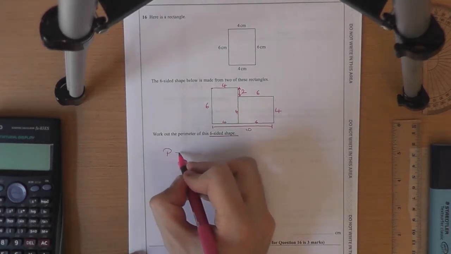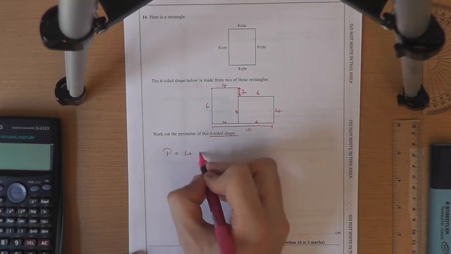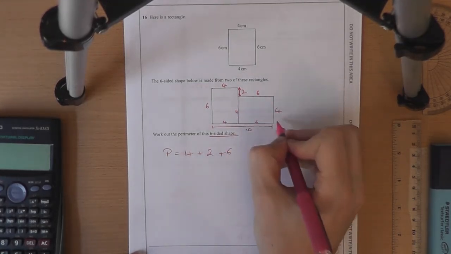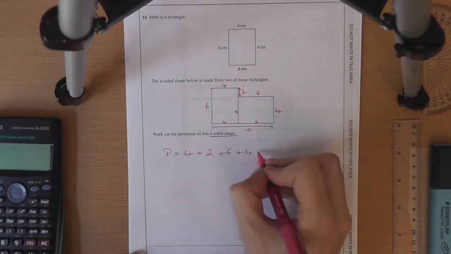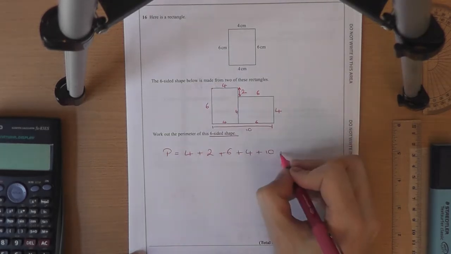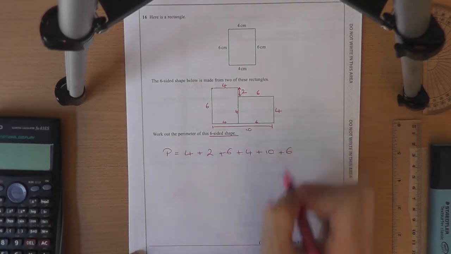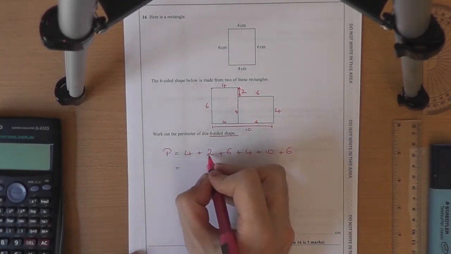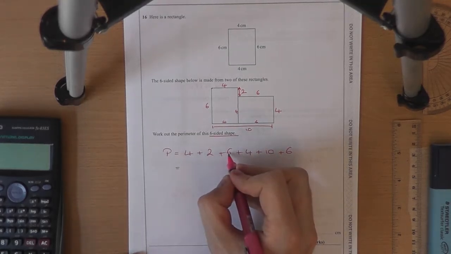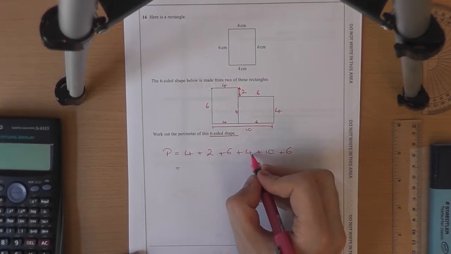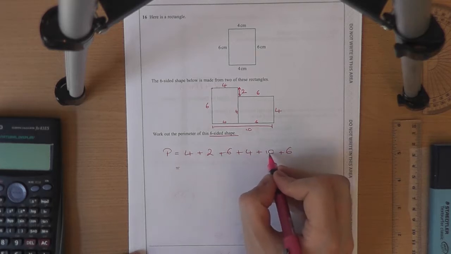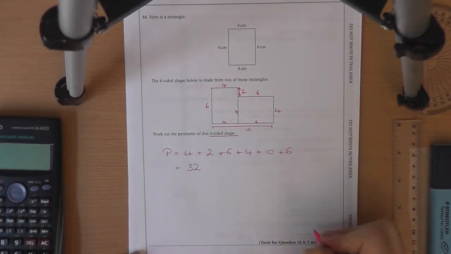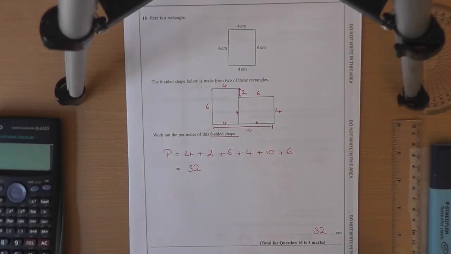So the perimeter then is going to be 4 plus 2 plus 6 plus 4 plus the 10 along the bottom plus the 6 up the side. 1, 2, 3, 4, 5, 6. All 6 sides accounted for. 4 and 2 is 6, plus the 6 is 12, plus 4 is 16, 26, 32 centimetres. You could of course put that in your calculator.